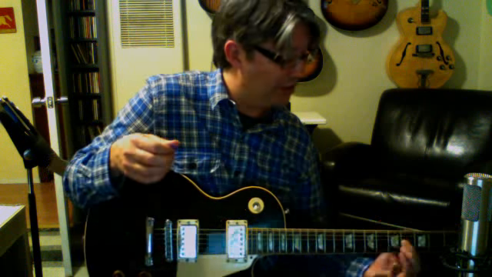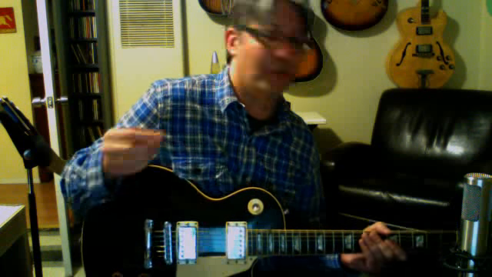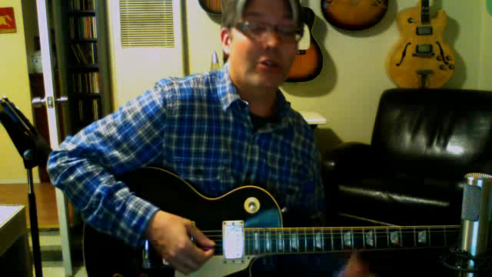Or you can go down here. You can go down to the 4th fret of the G string to get the B note. Okay. And you can also go back and forth between that and maybe the blues scale or the minor pentatonic.